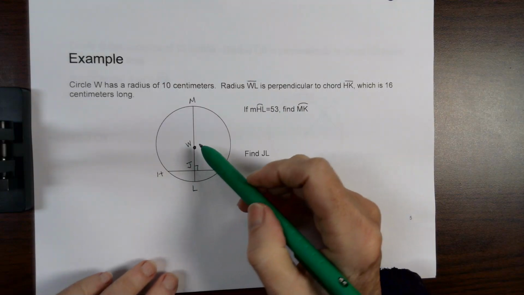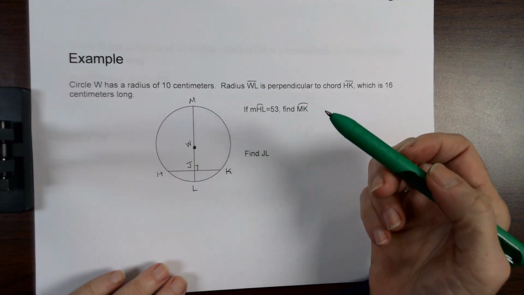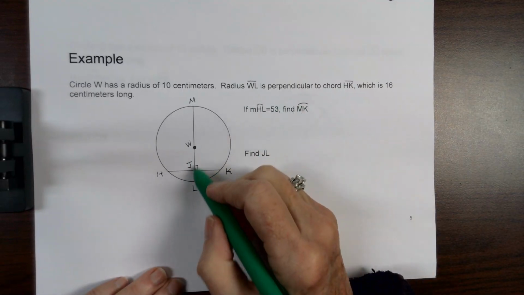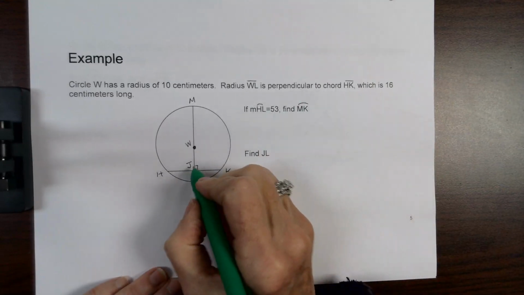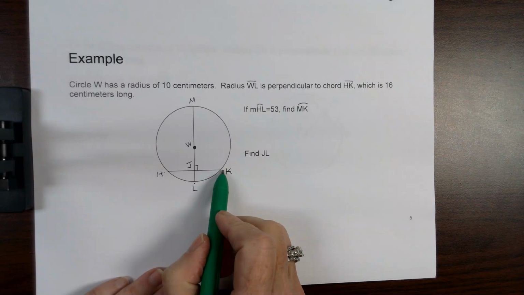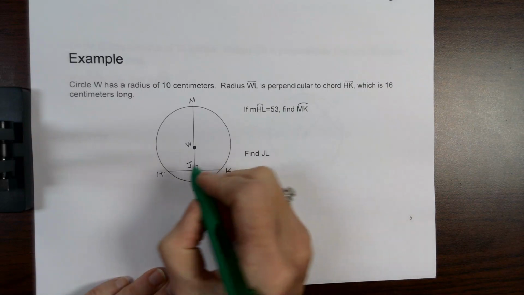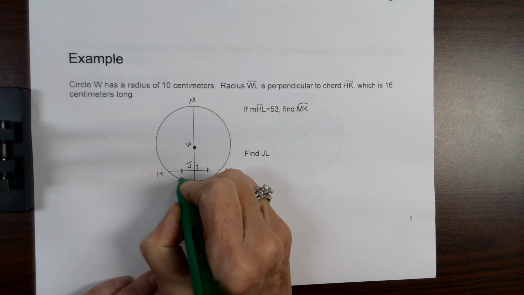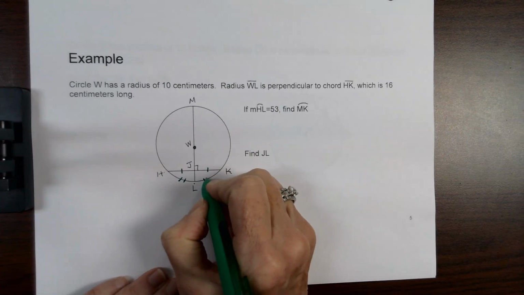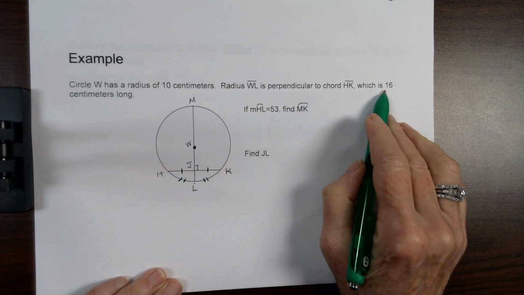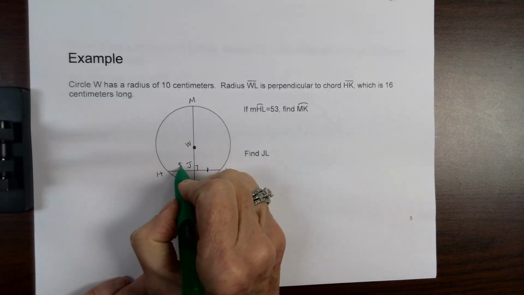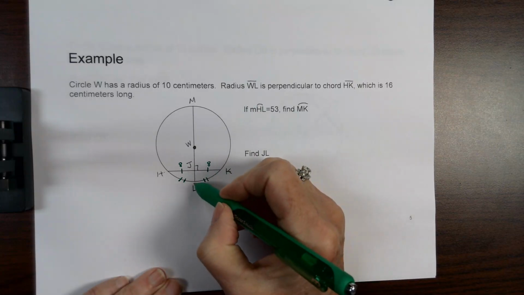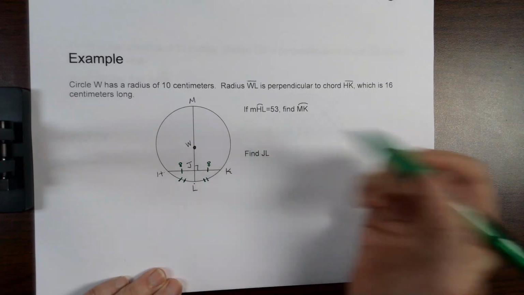You have circle W and it has a radius of 10 centimeters. The radius WL, so this radius right here, is perpendicular to chord HK, which is 16 centimeters. So I can assume that this is congruent to this, and this is congruent to this. The chord is 16 centimeters long, which means I have 8 on each side. I am supposed to find this little region right here.